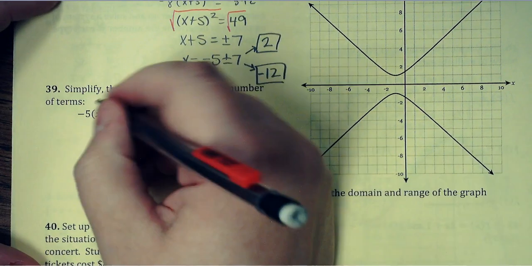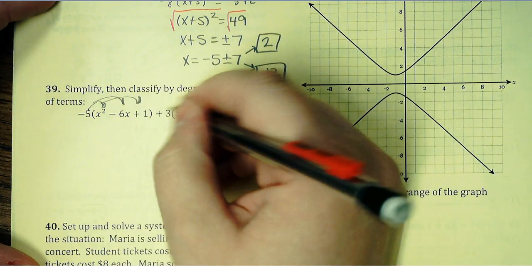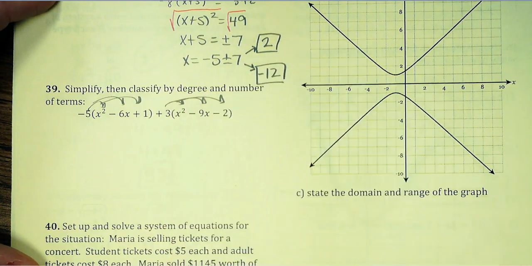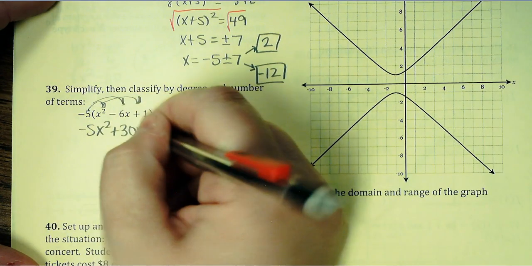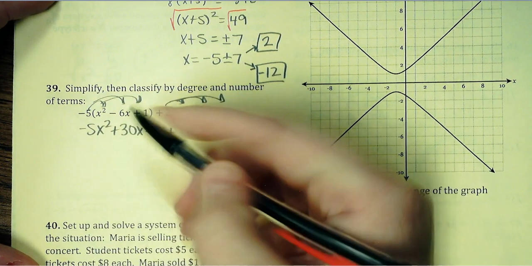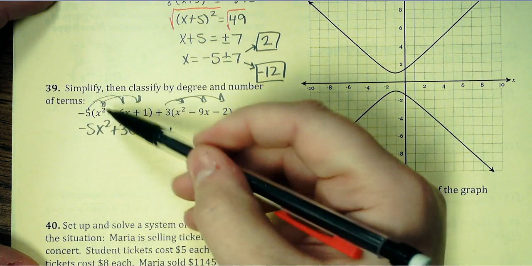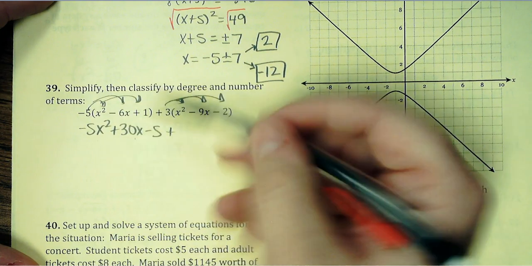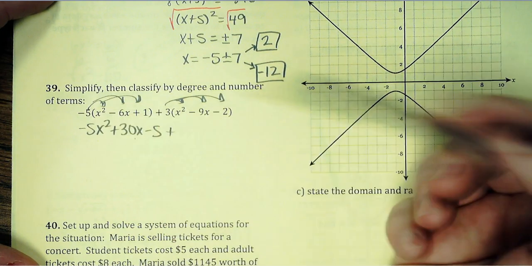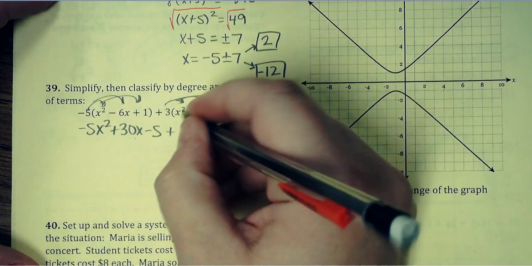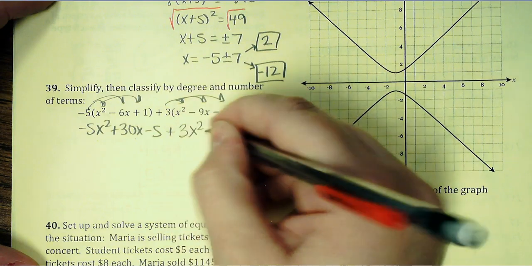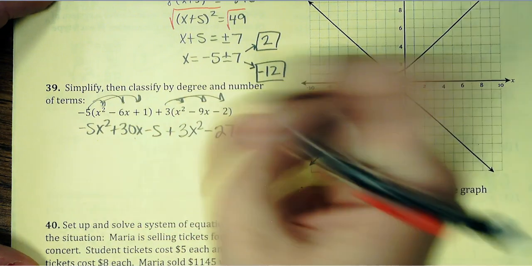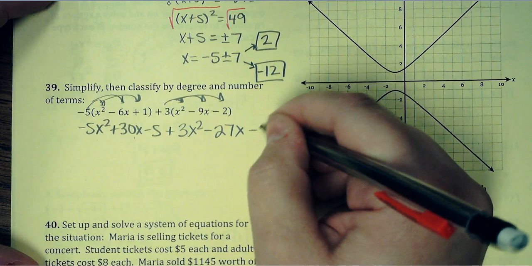Says simplify and classify by degree and number of terms. So I'm going to go ahead, little distributive property here. And so I got negative 5x squared, negative 5 times negative 6 turns into positive 30. Negative 5 times 1 is negative 5. I'm just going to go through here with a 3. 3x squared, 3 times negative 9x would be negative 27x. 3 times negative 2 is negative 6.